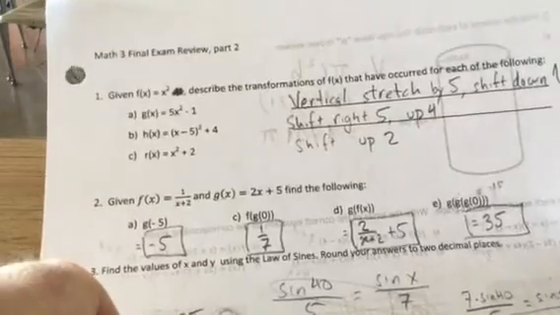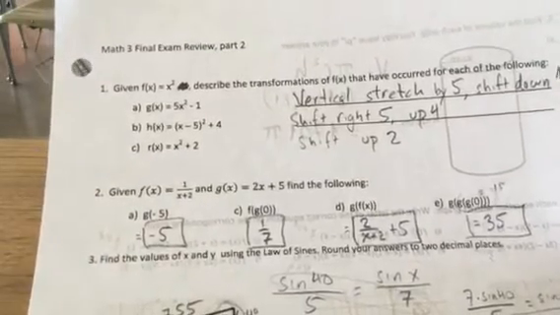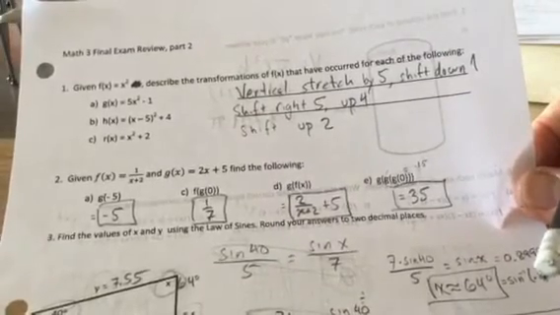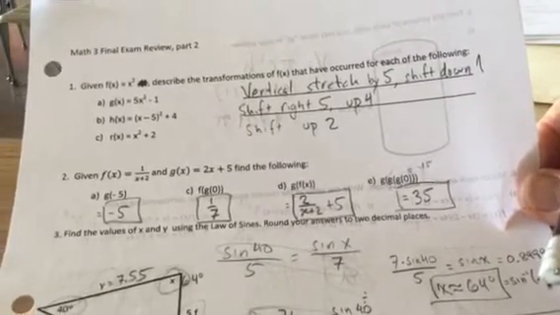I did change the equation to just be plain old x squared to make this a little bit clearer. So if the function is just x squared, then 5x squared minus 1 is just a vertical stretch by a factor of 5 and shifting it down 1 unit.